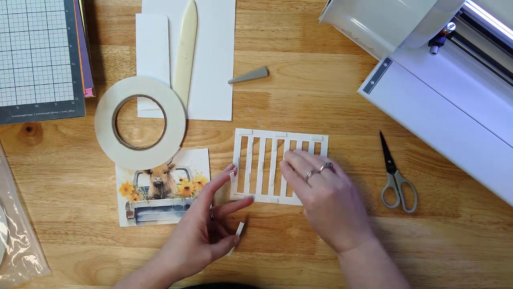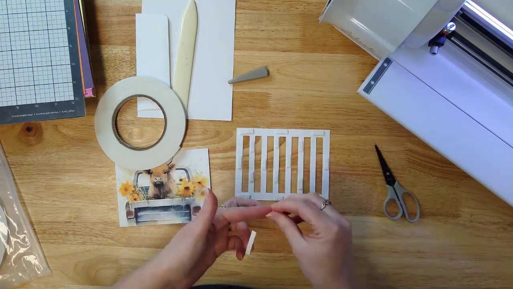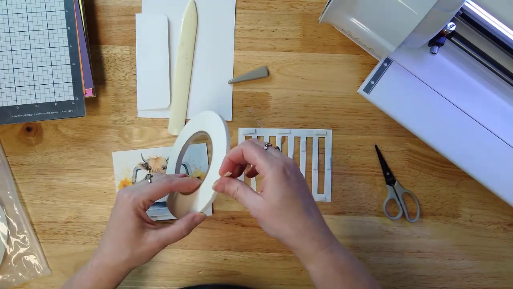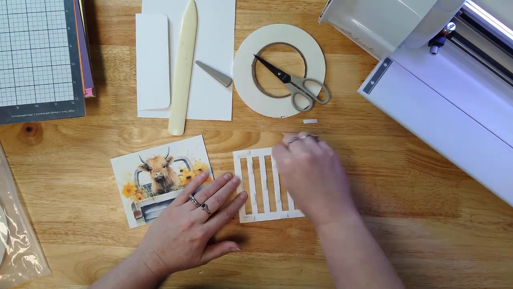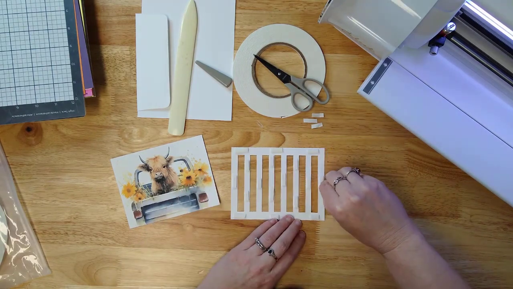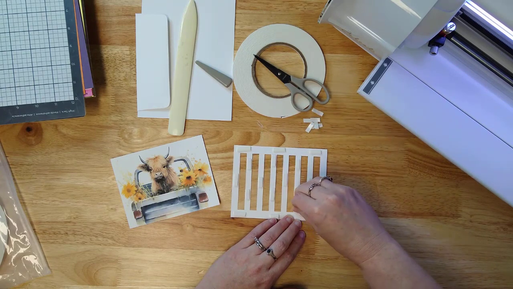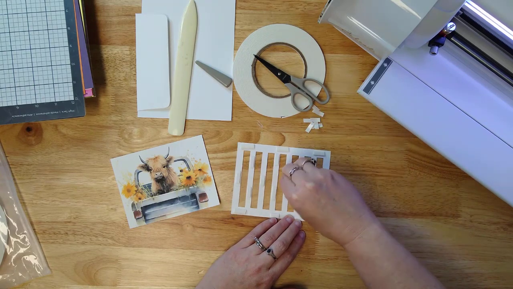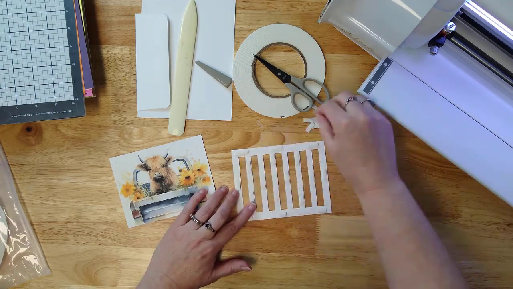So I am positioning 3D foam tape in those slats, and that's why we designed it in the Leonardo Design Studio very, very specifically for the 1/4 inch tape that I am using, and why I showed you that little trick with using a line to measure between my slats and get that just perfect. Because if they were too skinny, then my tape is going to show. That's not going to look good either.